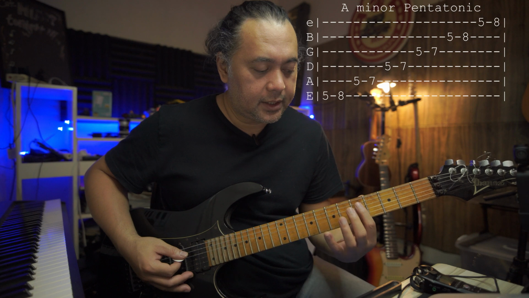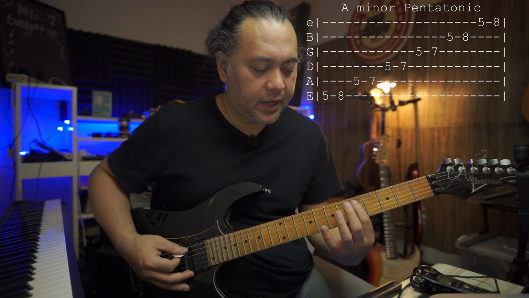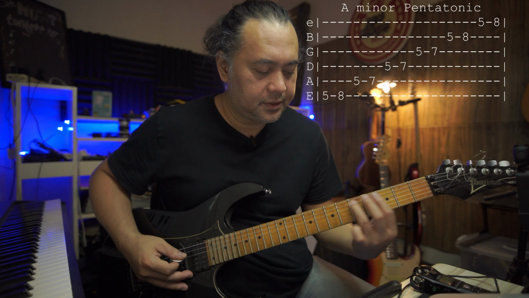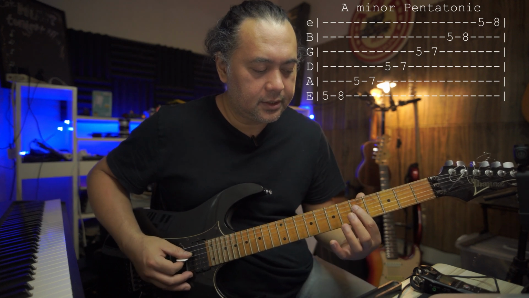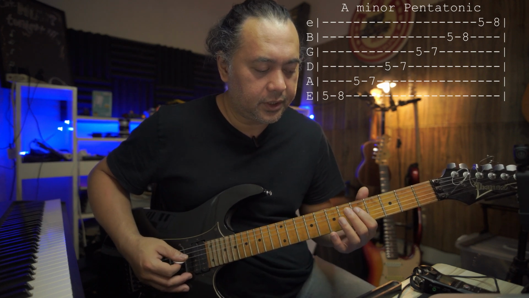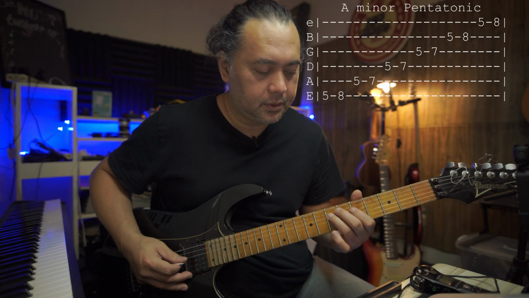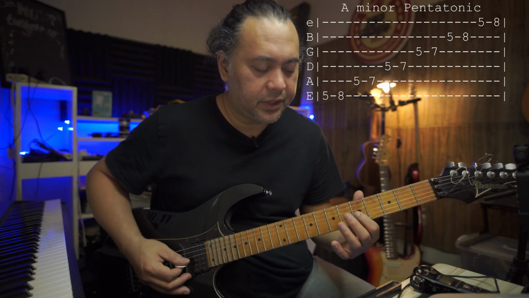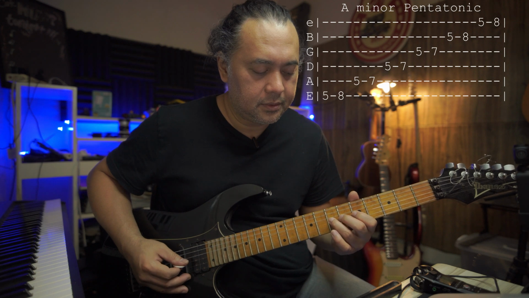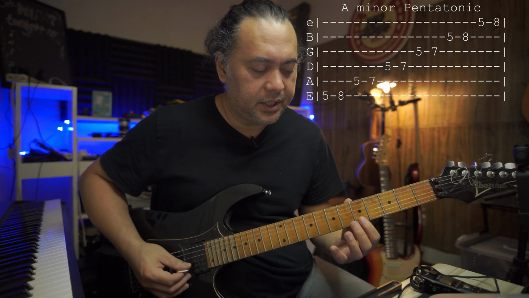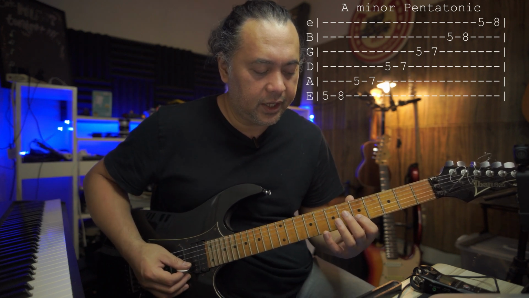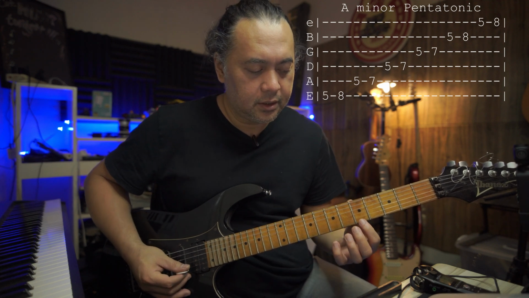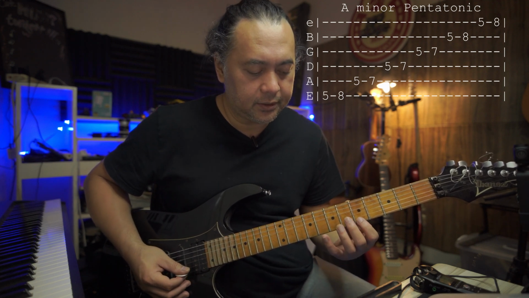8. Next is the 5th string, A string, 5 and 7. Next is the D string, or the 4th string, 5, 7 again. And then the G string, 3rd string, 5, 7 frets. Next is the B string, 2nd string, 5, 8. And the 1st string, E string, 5 and 8.